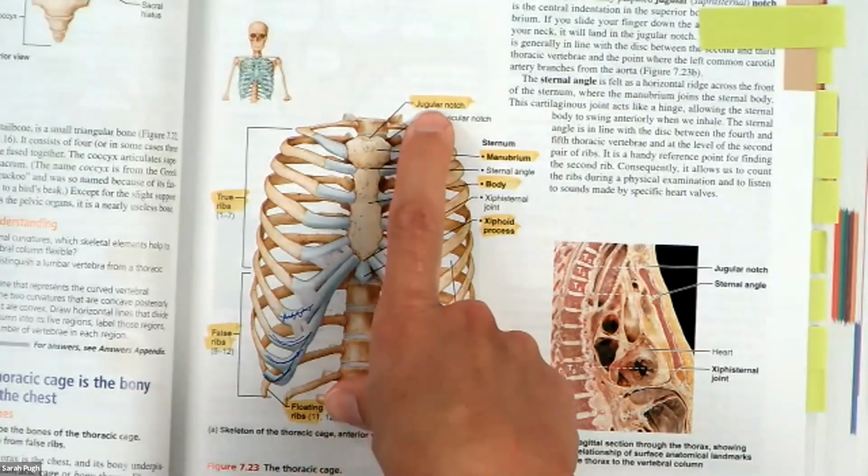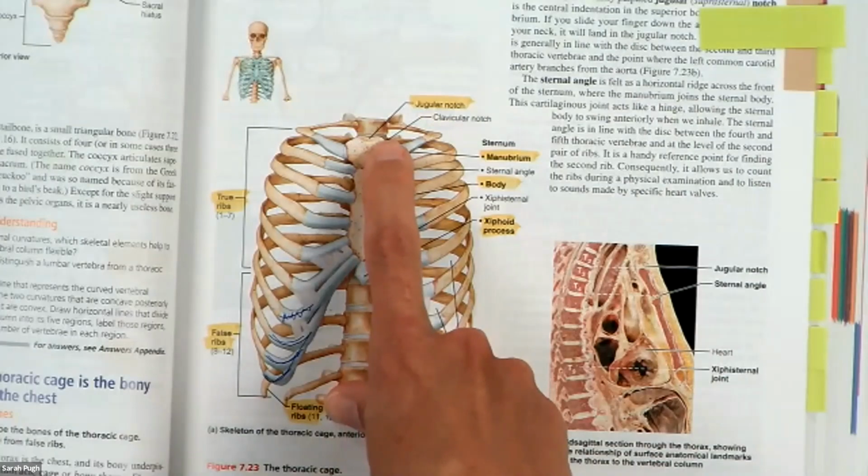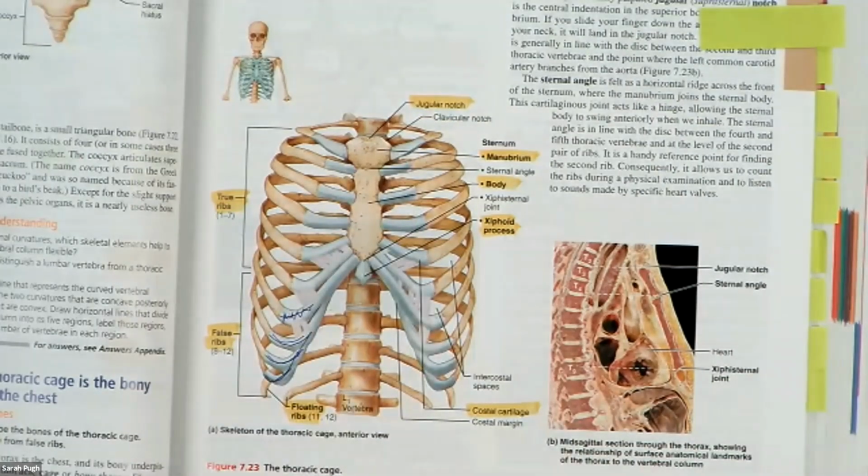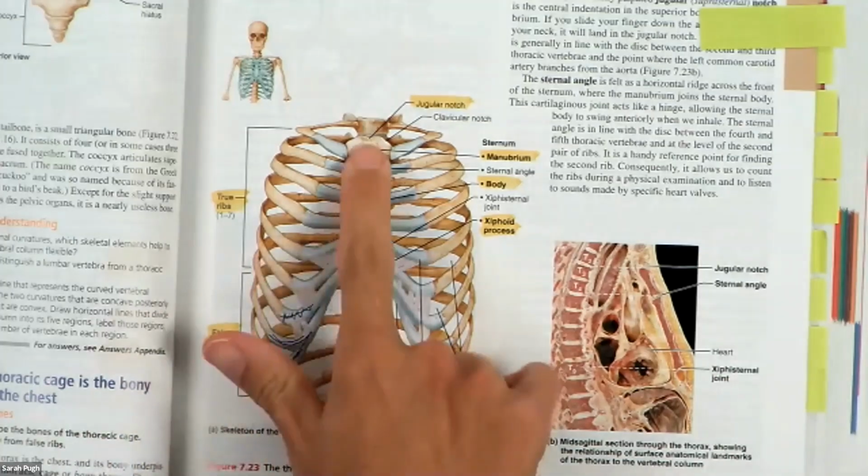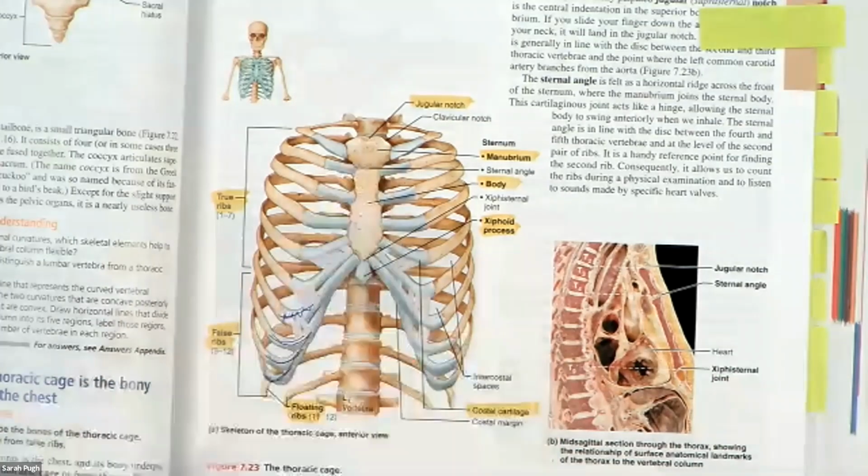The only other marking here is this jugular notch at the top. You can feel this on yourself. It is just sort of where the bone kind of ends, right at the top.